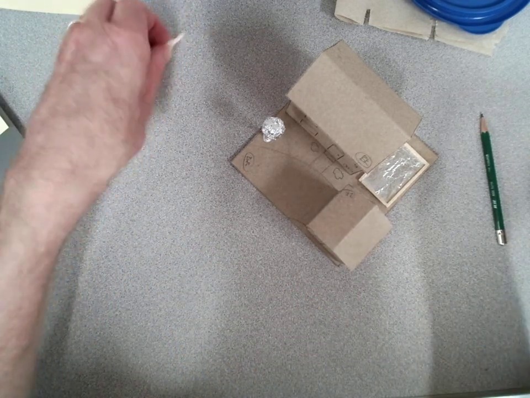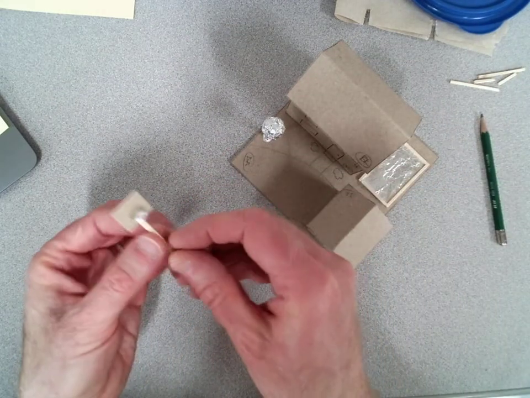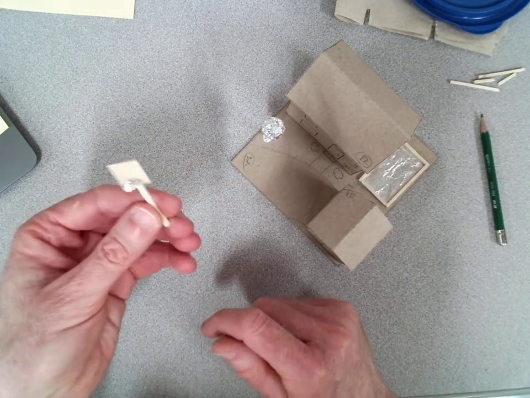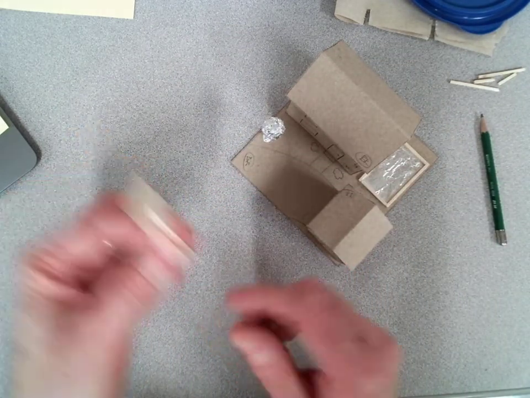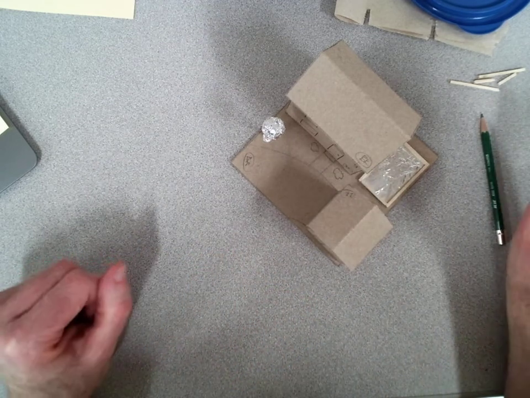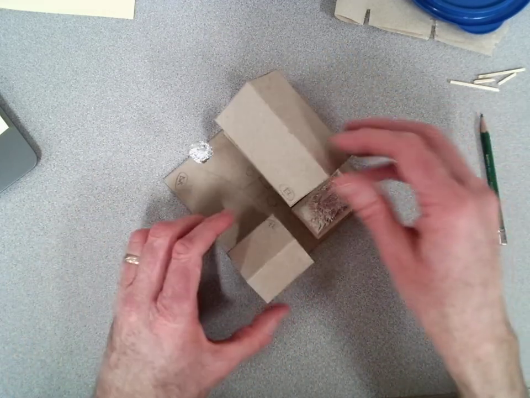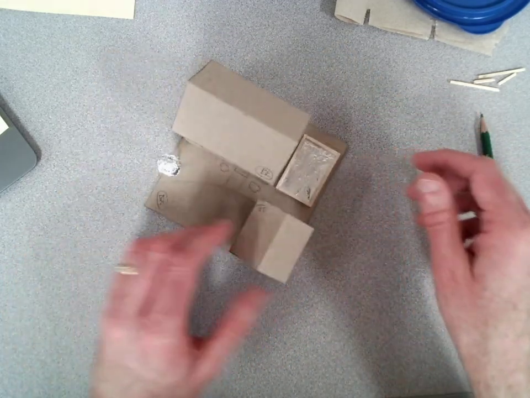So we have the mini sticks. I also used the mini stick for the pole for the basketball hoop here. I'm going to finish that in a little bit as well. Okay, so those are how you can use sticks, and you just glue them into place.